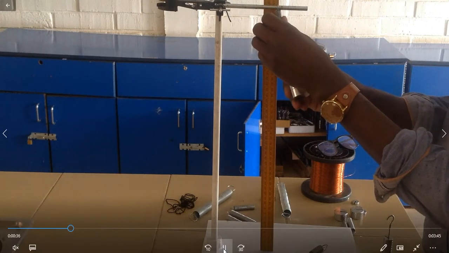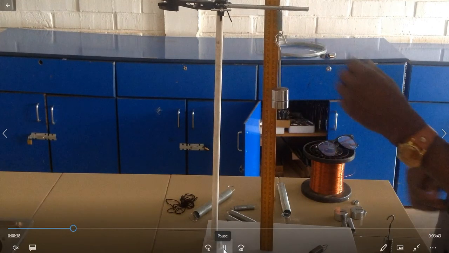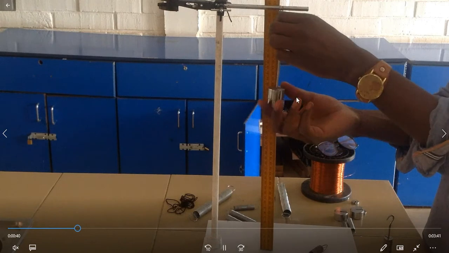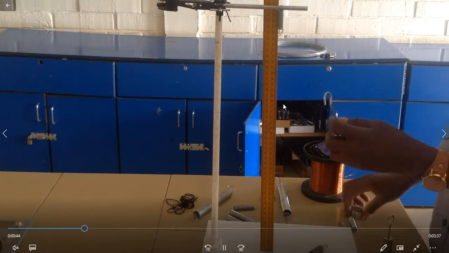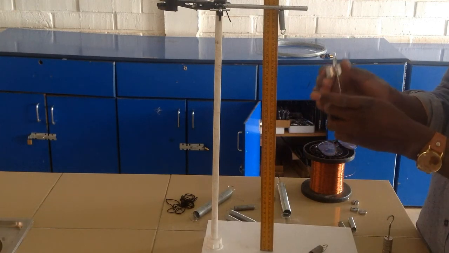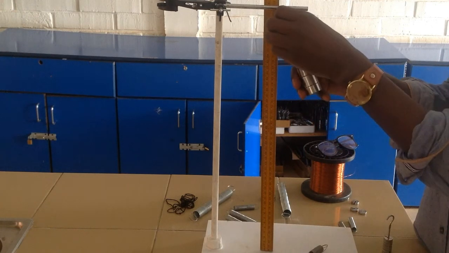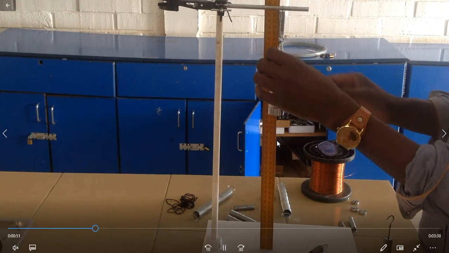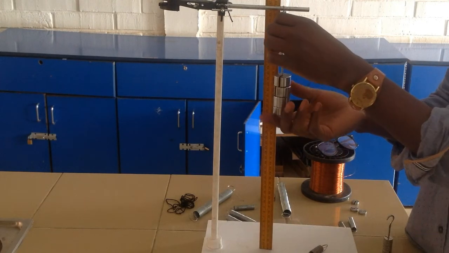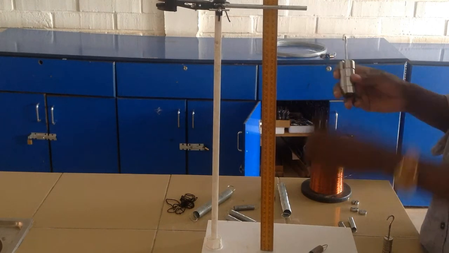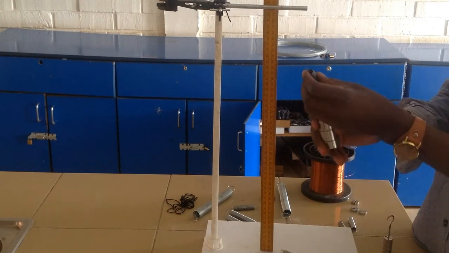Here I had two springs. For one spring, you can see I added 200 grams, and I even added more 200, so that I had 400 grams. Look at the extent to which the spring would extend. It means to get a small extension, I needed a lot of force, and I needed to add more load.